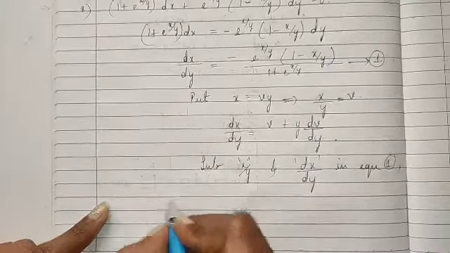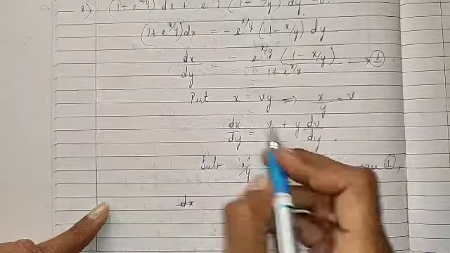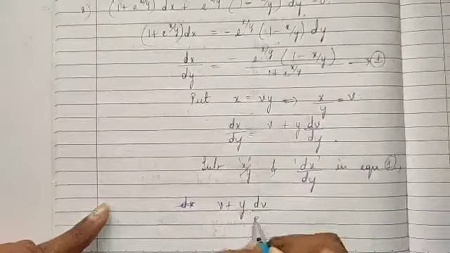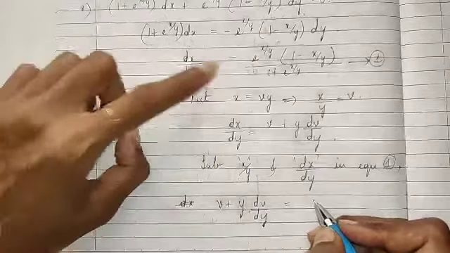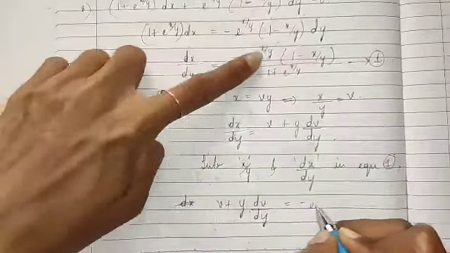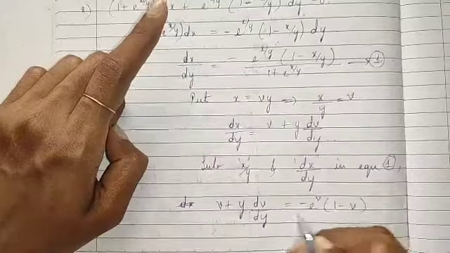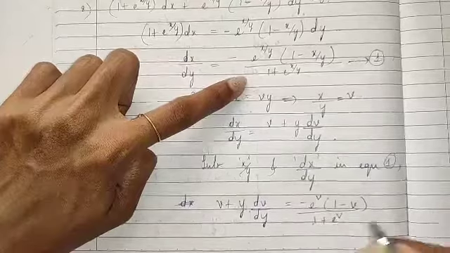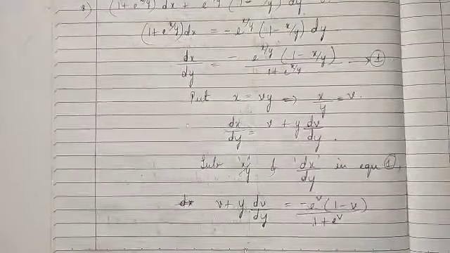Yes, I have dx by dy. In the place of dx by dy, what do I have? v plus y into dv by dy is equal to minus e to the power of x by y, which is v, so (1 minus v) divided by (1 plus e to the power of v). Bring this v to the other side, what happens?